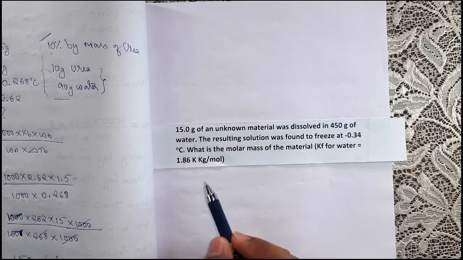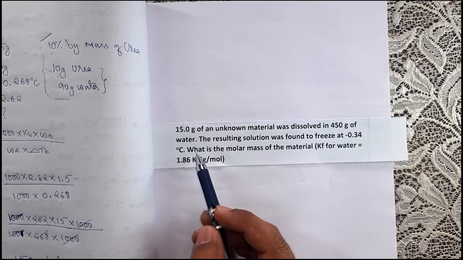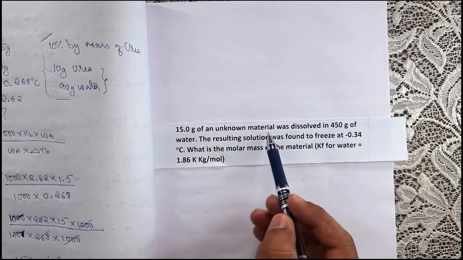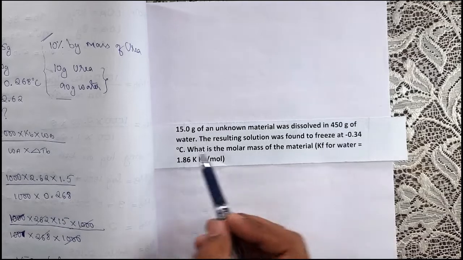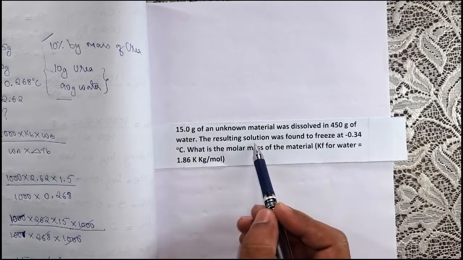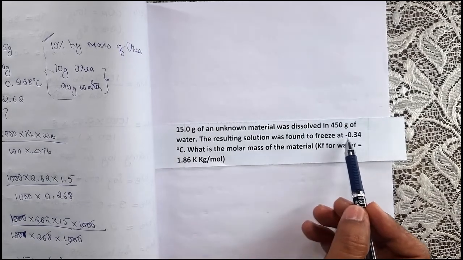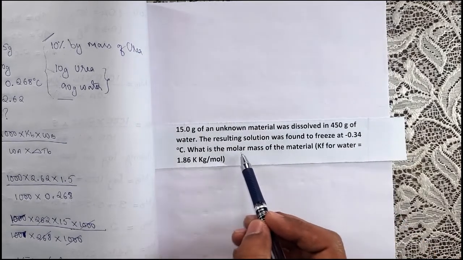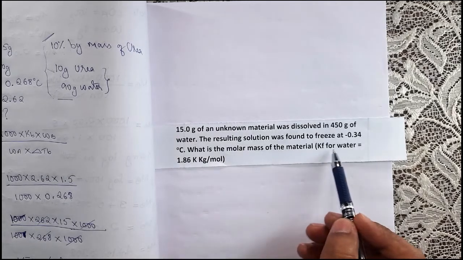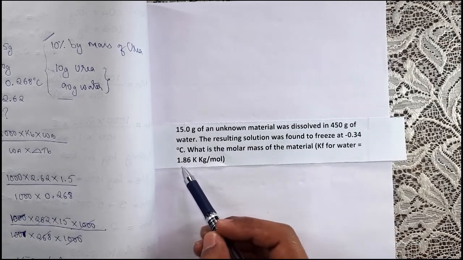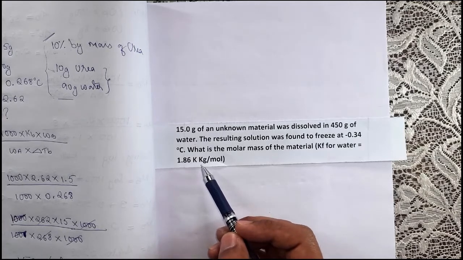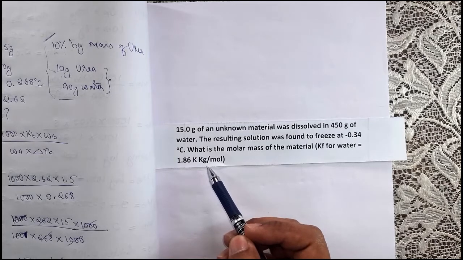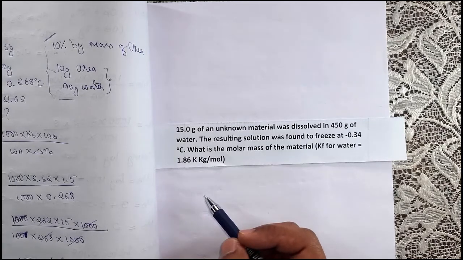Out here is the question. So first of all we shall write down the given again. 15.0 gram of an unknown material was dissolved in 450 gram of water. The resulting solution was found to freeze at minus 0.34 degrees Celsius. What is the molar mass of the material? Kf for water is equal to 1.86 Kelvin kg per mole. So this is the question out here, and we'll write down the given.